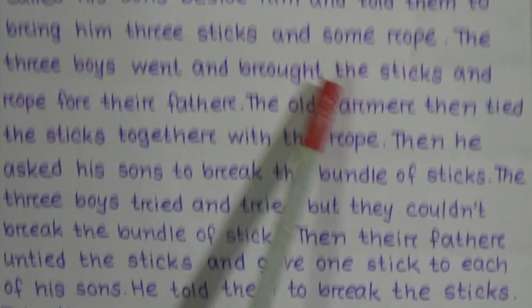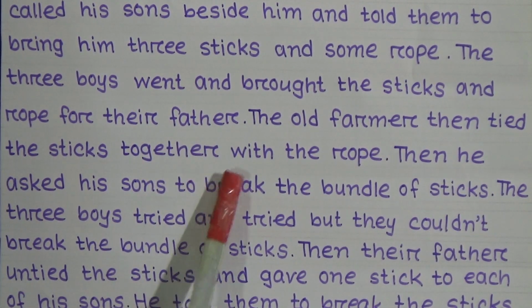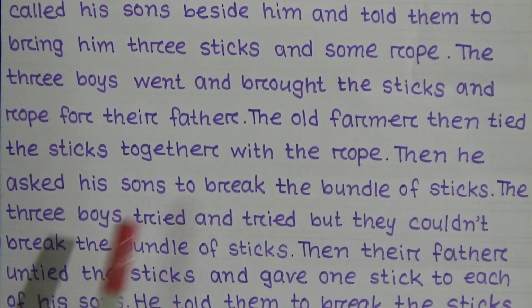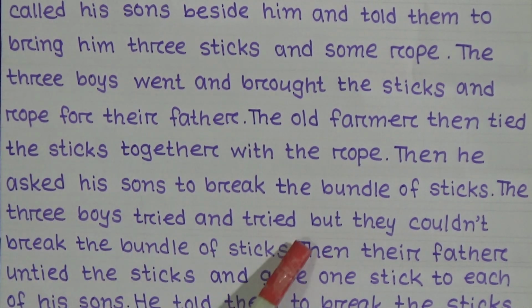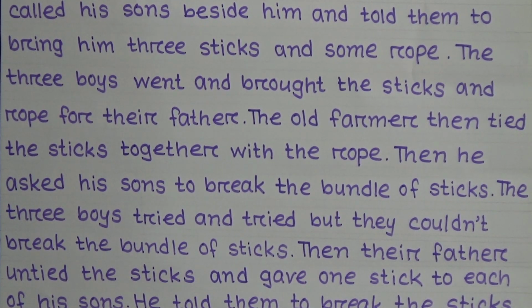The 3 boys went and brought the sticks and rope for their father. The old farmer then tied the sticks together with the rope. Then he asked his sons to break the bundle of sticks. The 3 boys tried, but they couldn't break the bundle of sticks. Then their father untied the sticks and gave 1 stick to each of his sons. He told them to break the sticks. This time they all broke their sticks easily. Then the old farmer told his sons that nobody could do any harm to them if they remained united.